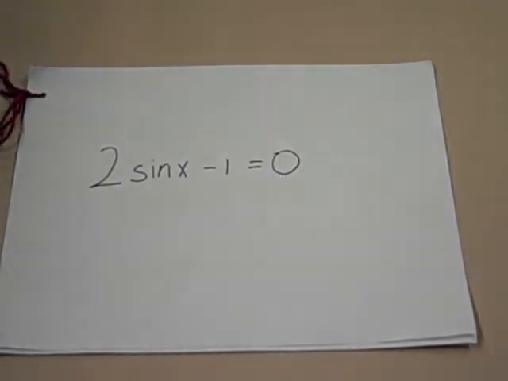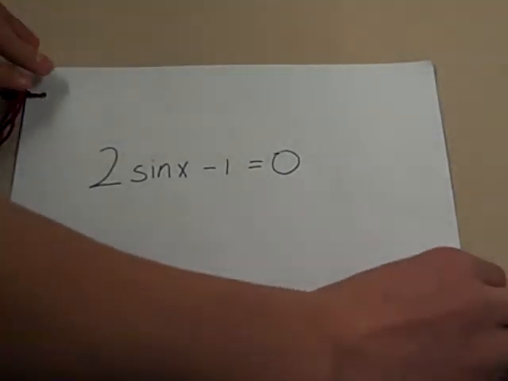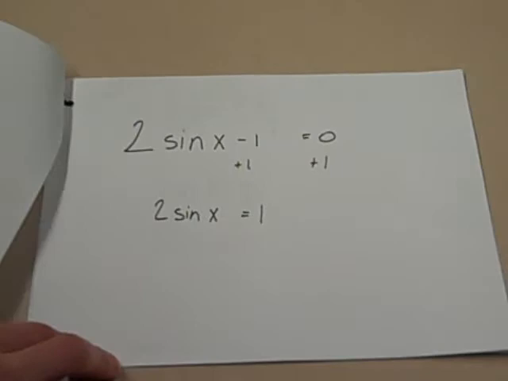Dear Timmy, I received your message and I've decided to help you. First, let's start with the basics. In this equation, we will solve for x. First, add 1 to both sides. Then, divide both sides by 2.